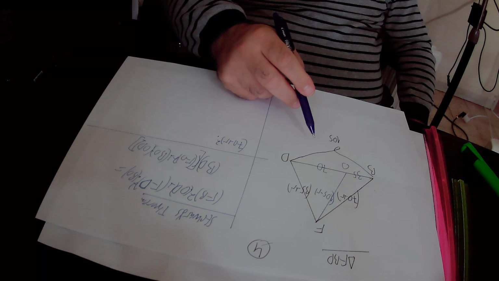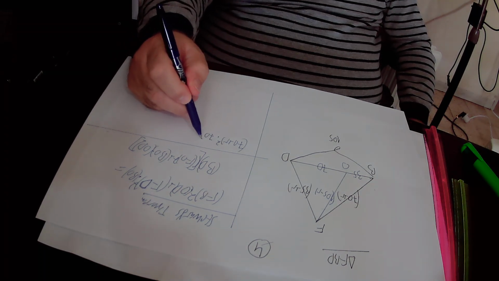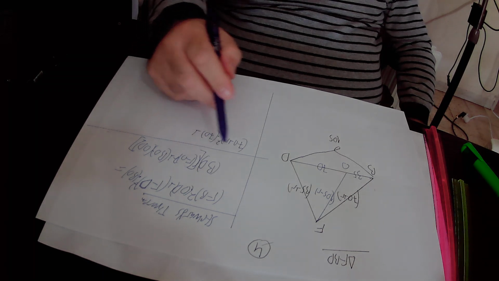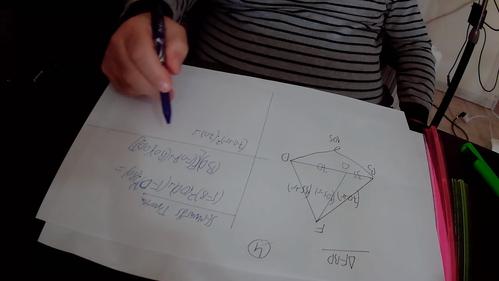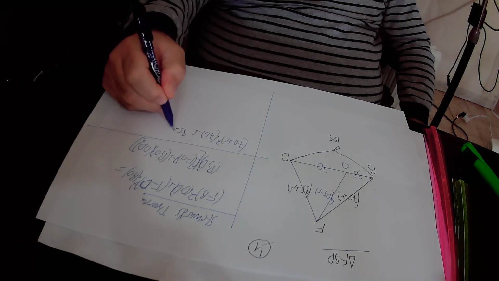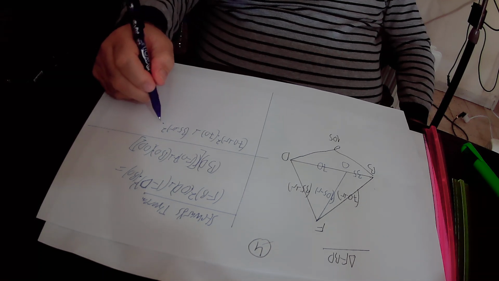OD equals 70, so we substitute OD by 70, plus FD squared. FD is 35 plus R, therefore FD squared is (35 plus R) squared times BO.